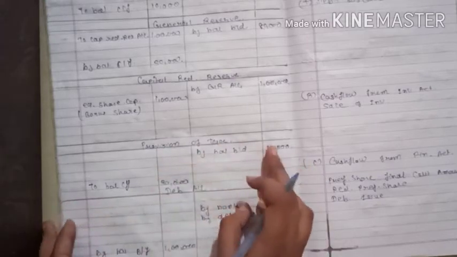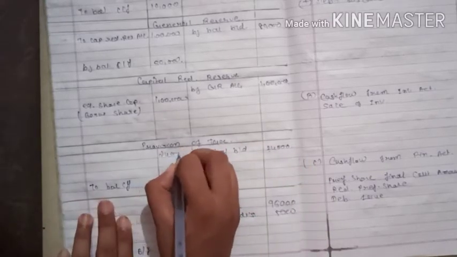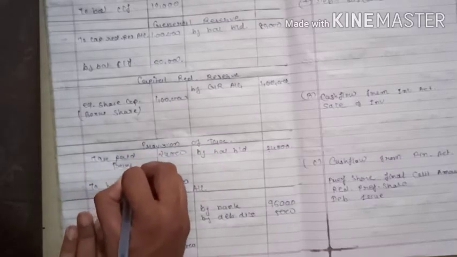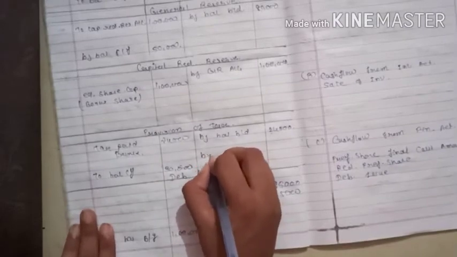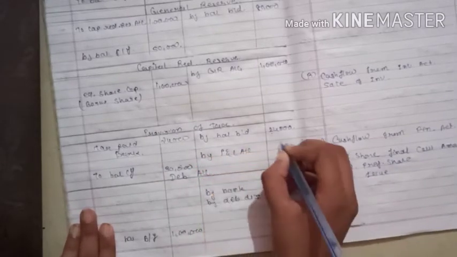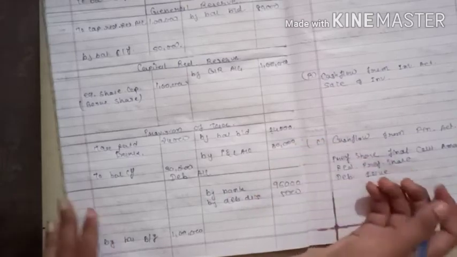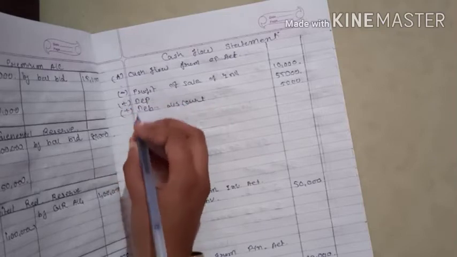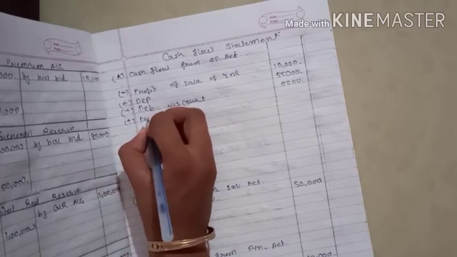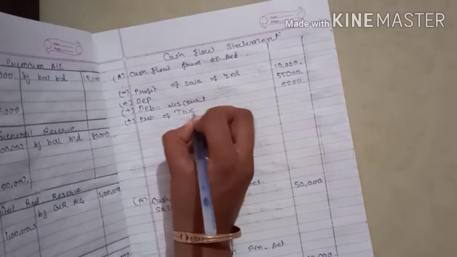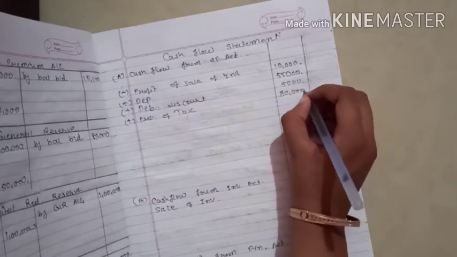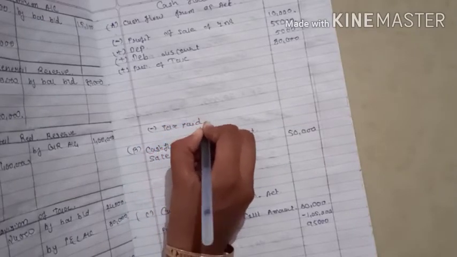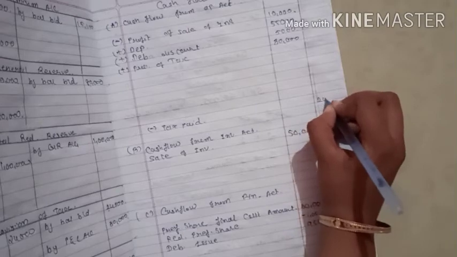So we will give the direct effect of the 24,000 tax paid from bank, and we are making a new provision by P&L account 30,000. So here will come the 30,000 provision of tax, and at last tax paid 24,000.